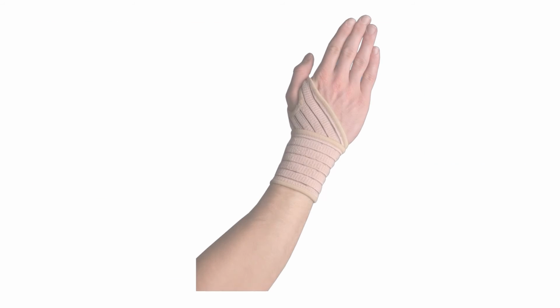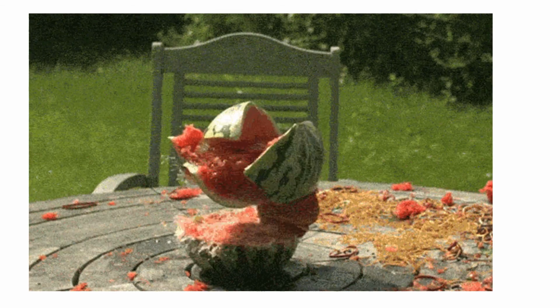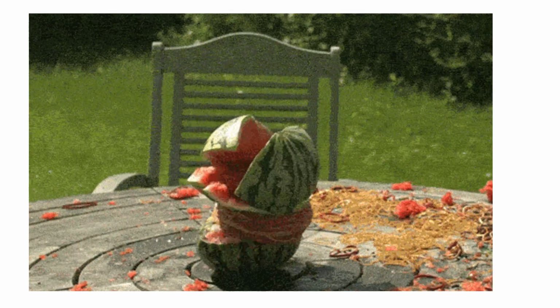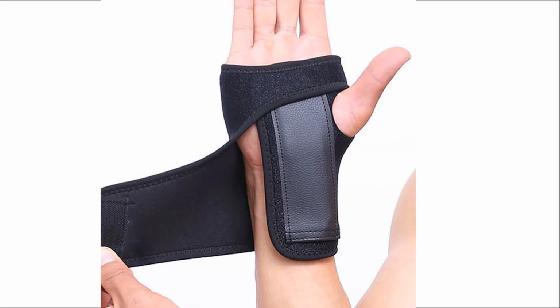Now this is to really drive the point home. See that compression? See how it's wrapped around the arm? Basically what you're doing to your hand is this. Wow. What do we have here? You guessed it. It is a wrist splint. Okay? So it prevents compression on that median nerve. How does it do that? It does that by immobilizing it. That means it just keeps it in place.